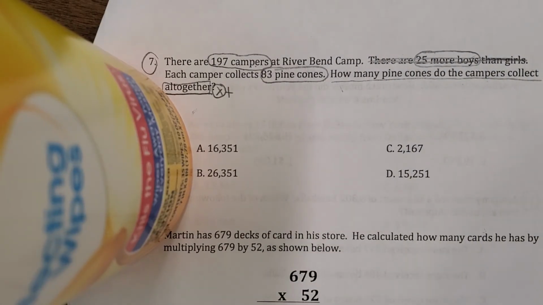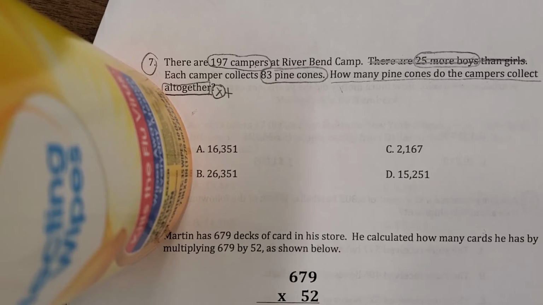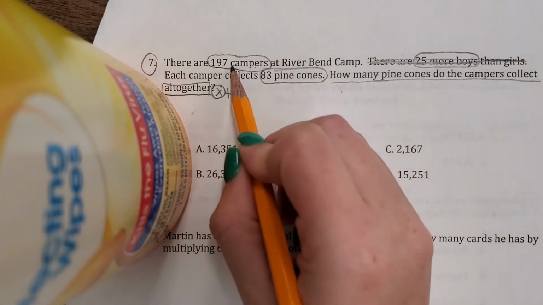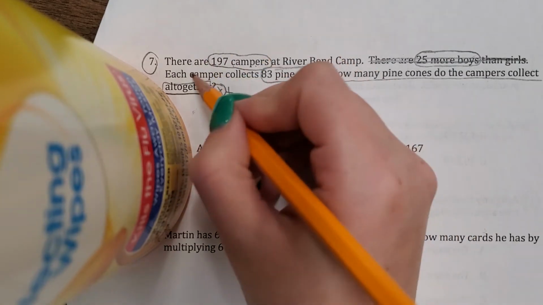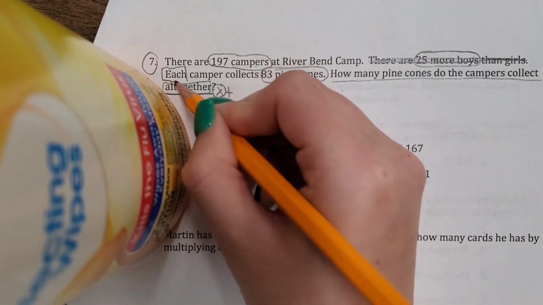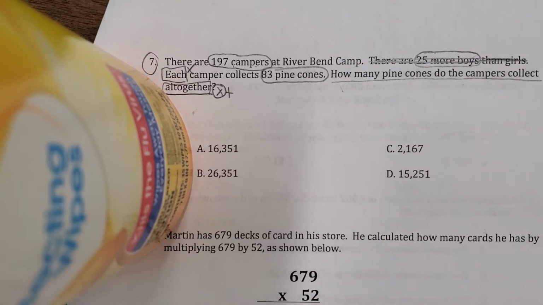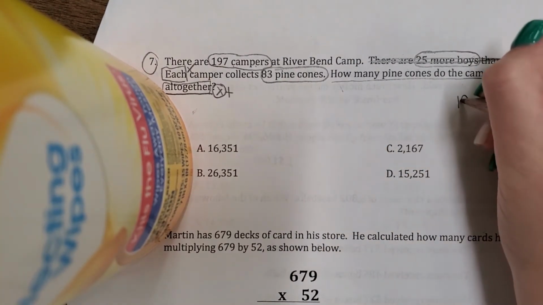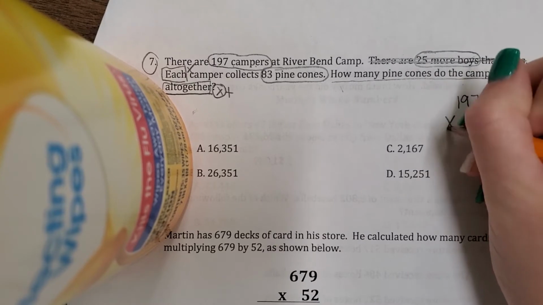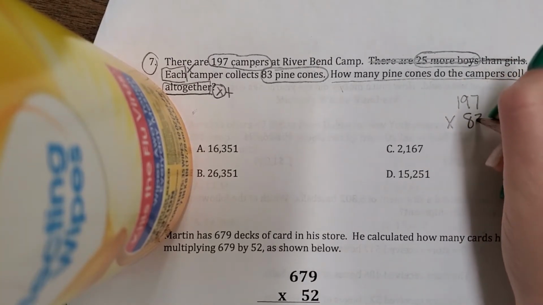We don't care about that right now. We care about campers in all. So we have 197 campers. Each camper, multiply, each camper collects 83 pine cones. So we can do 197 times 83.